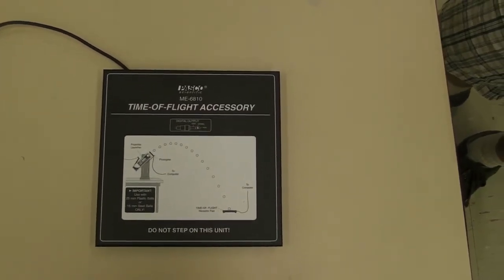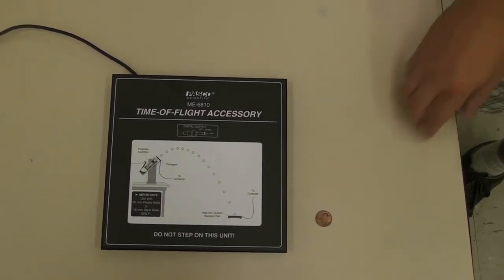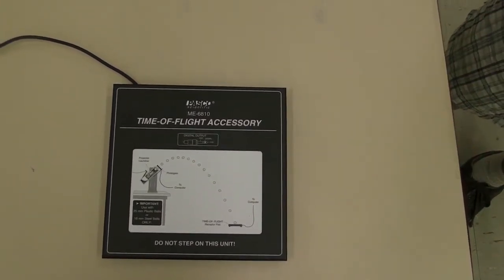This is a time-of-flight accessory. It consists of a piezoelectric transducer attached to a platform. When something strikes the platform, the transducer sends a pulse signal to the interface it's attached to. Similarly to a photo gate, this pulse can be used for timing purposes or to start or stop a measurement.